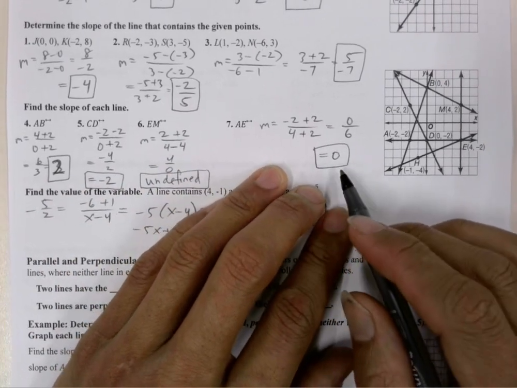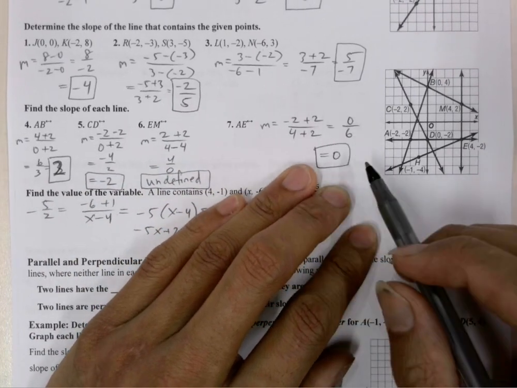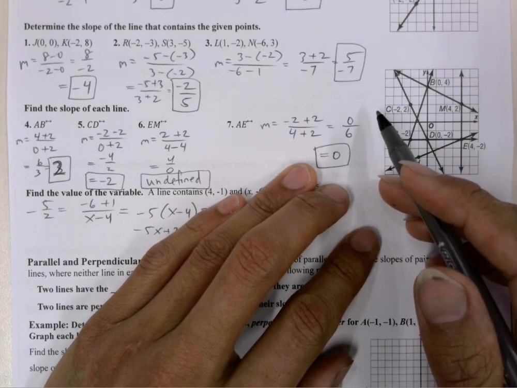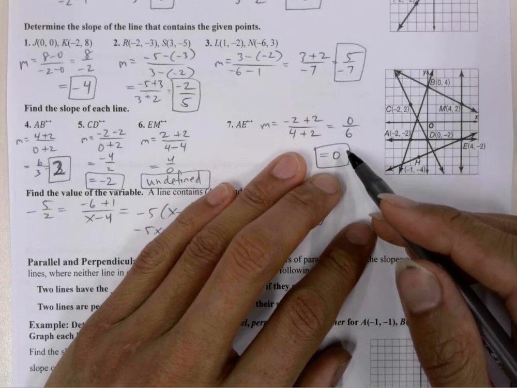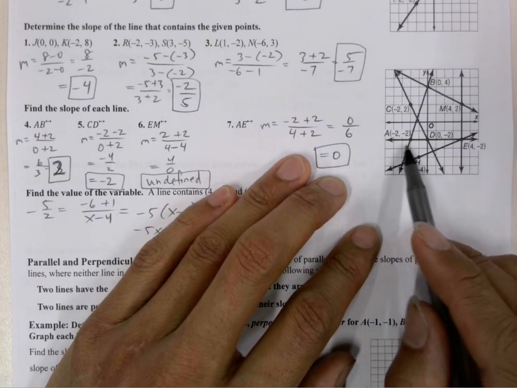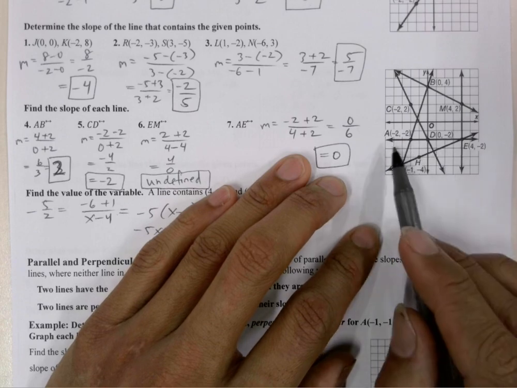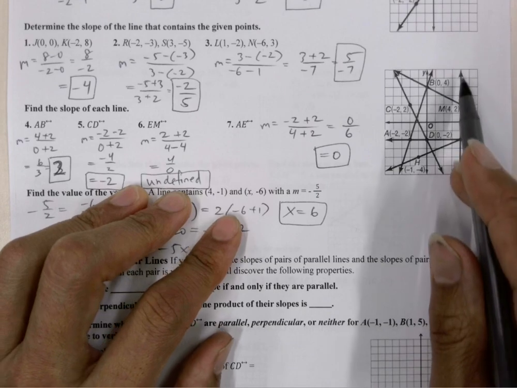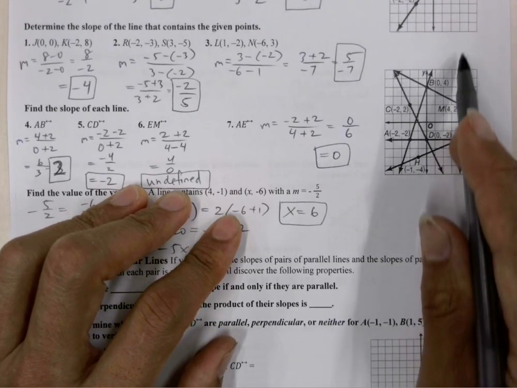We have another special case here with number 7. Number 7, we have a 0 in the numerator, and that's fine because that simplifies to just 0, right? And a slope of 0 is a horizontal line. So we can see AE is a horizontal line. That's the slope of 0. The undefined slope is a slope that's a vertical line. Here's EM, it's a vertical line.